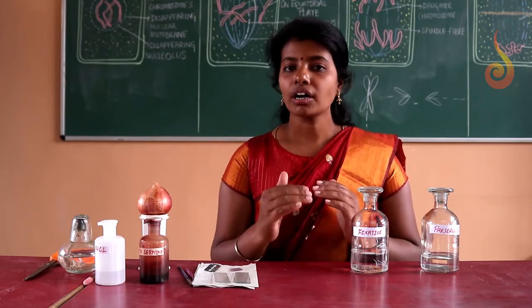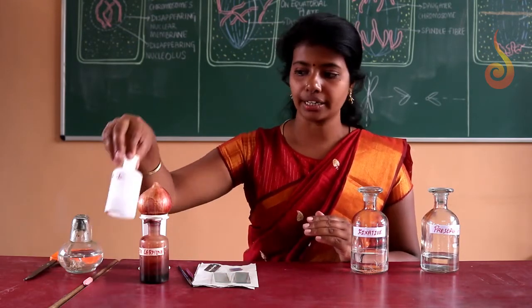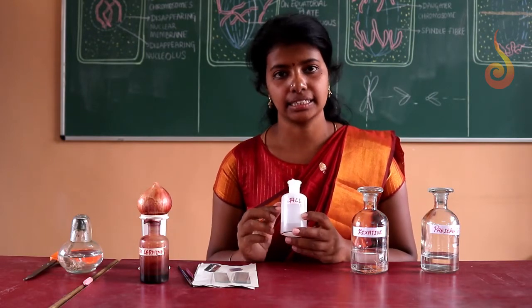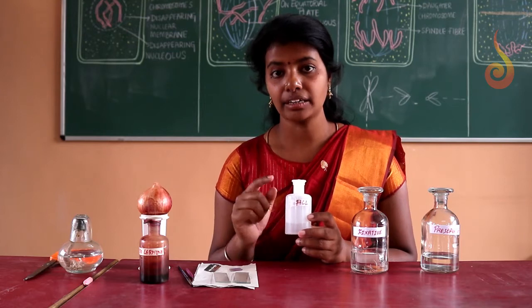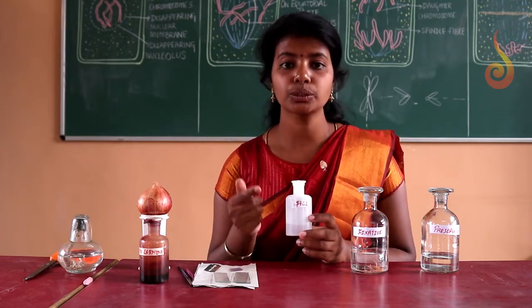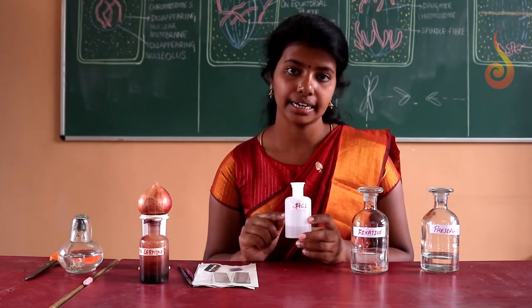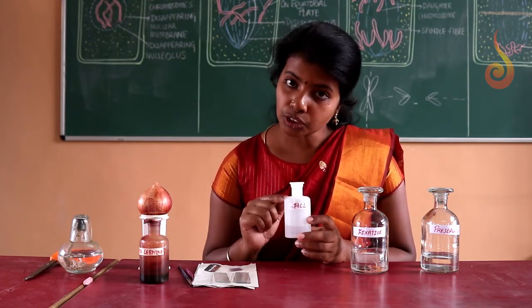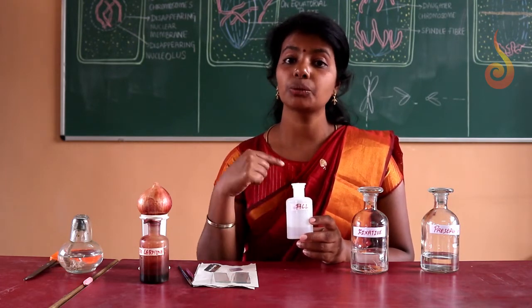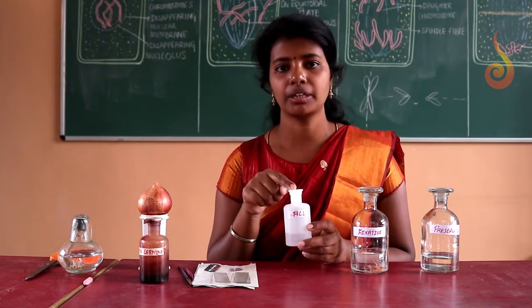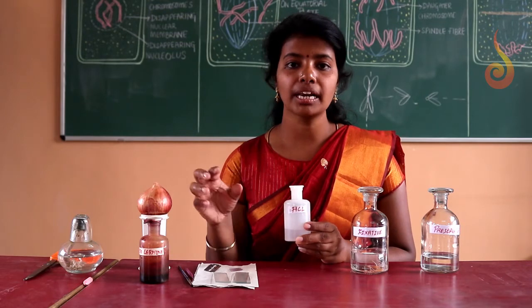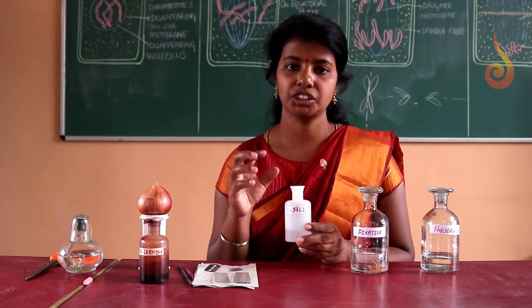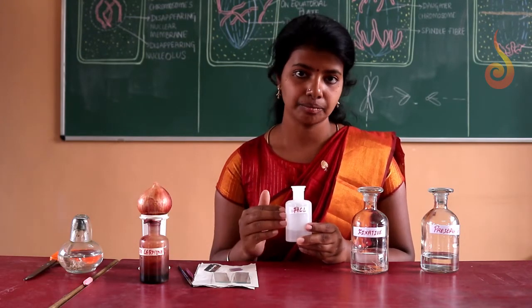Then for the further experiment, we require one normal HCl. One normal HCl is required while we do the experiment, that means while preparing the temporary slide. We are going to heat the material with one normal HCl. This is done to solubilize the gel which is present between the cells.